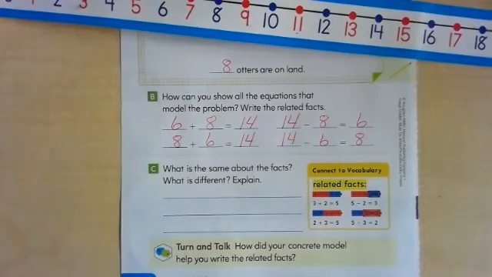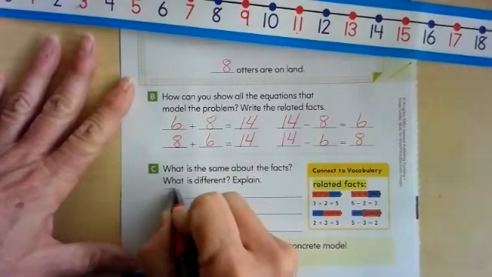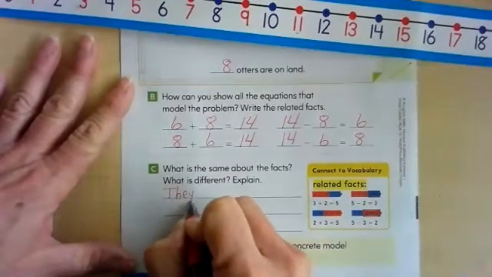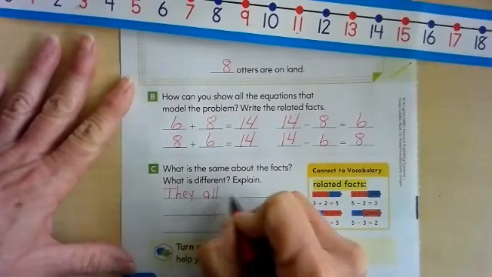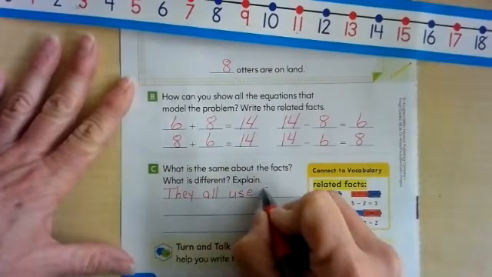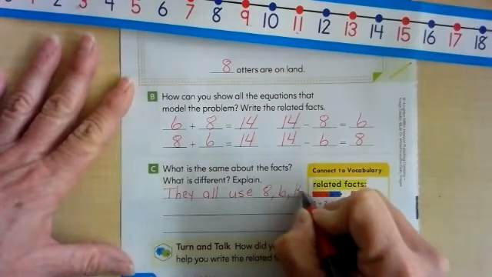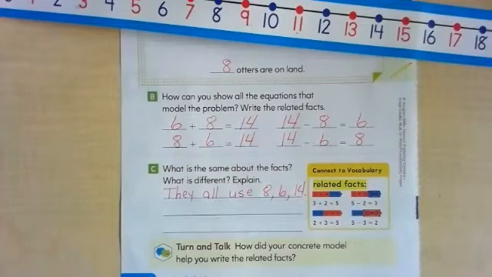Well, what is the same about the facts? We know that they all use the numbers 8, 6, and 14. And what else? Or it says, what is the same about the facts?